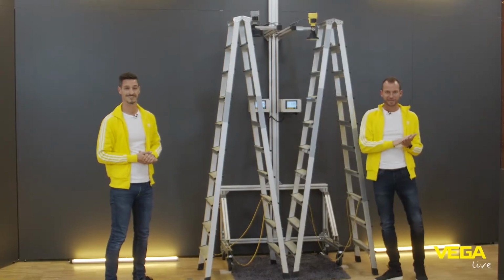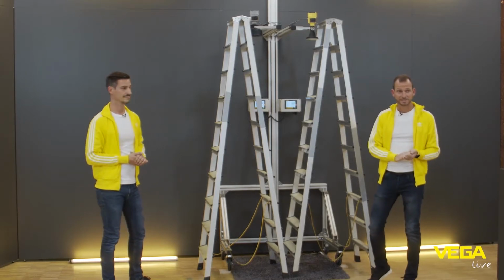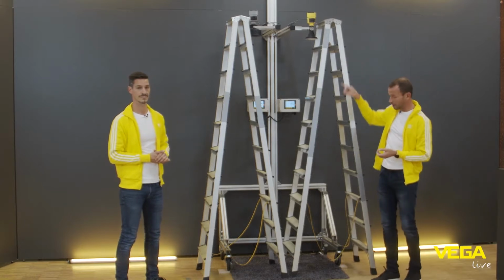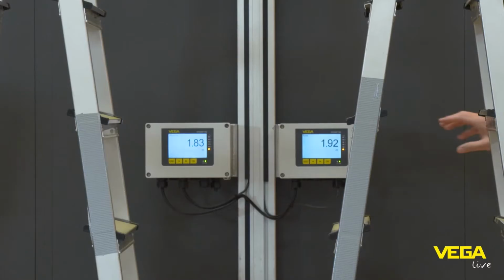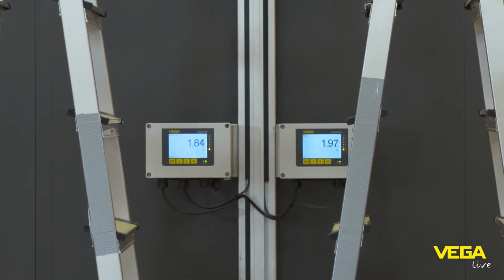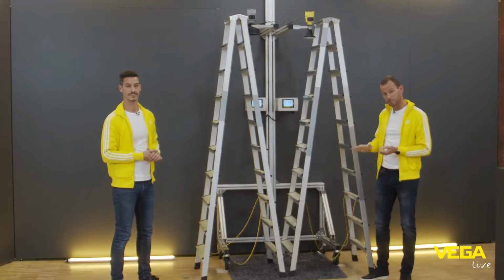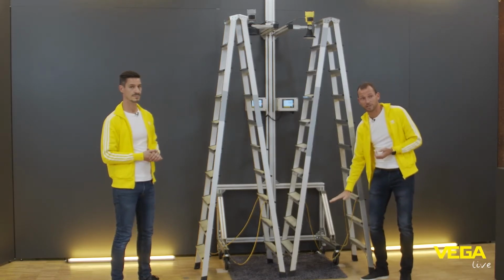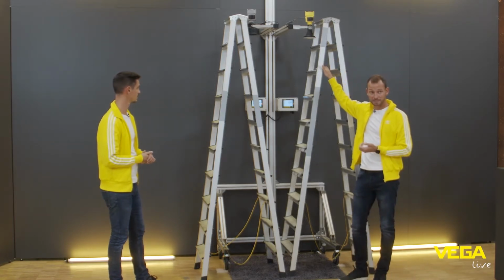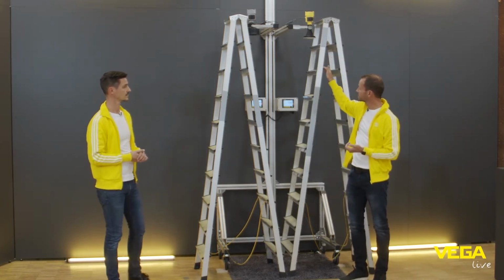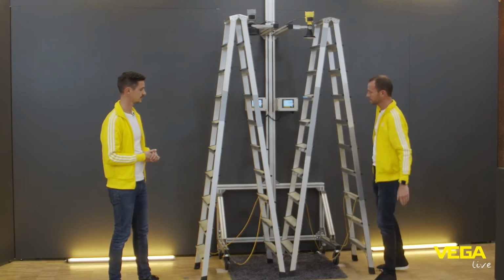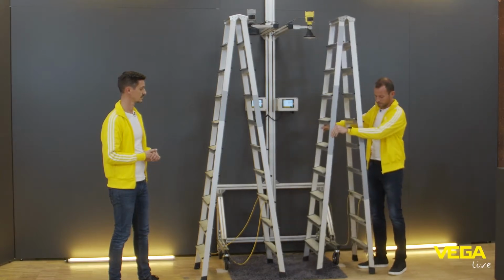So let's start this live demonstration, and we start with the radar device, with the Vega Pulse 69. At the moment, we are measuring from the top downwards, and let's have a close-up to the display. We see a value of 1.92 meters. And this is the filling height. So we calibrated the sensor to the floor, and now we're measuring from the bottom to the top over here, and this is about 1.9 meters. So the sensor measures now what is the height of this step of the ladder. To get a measurement done in this application, we have to remove the ladder out of the beam of the radar signal.